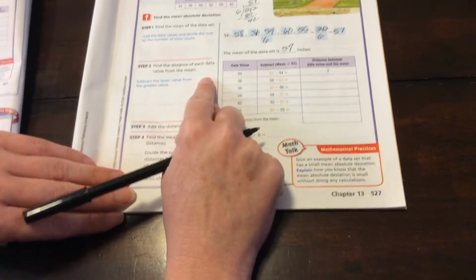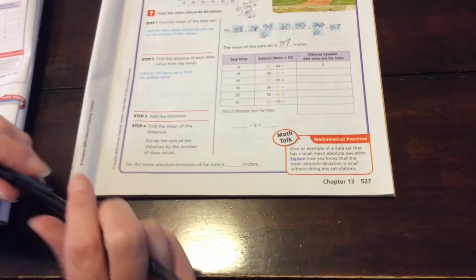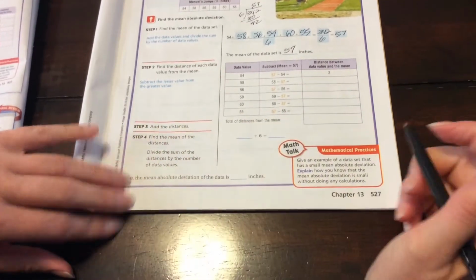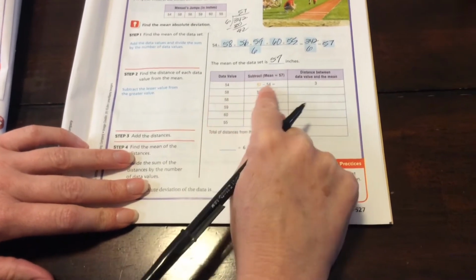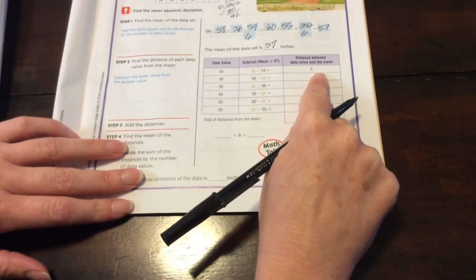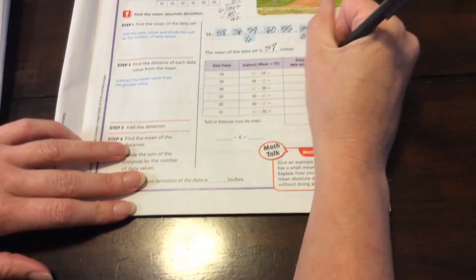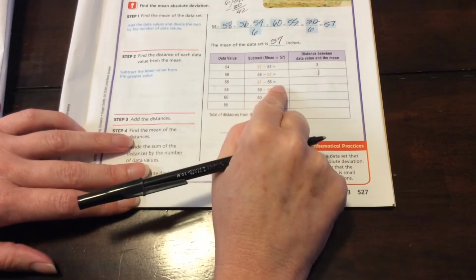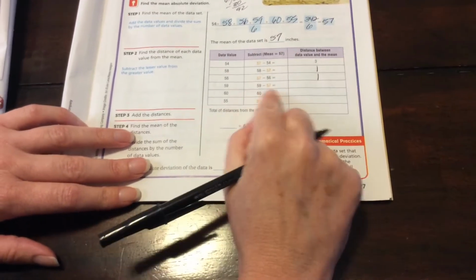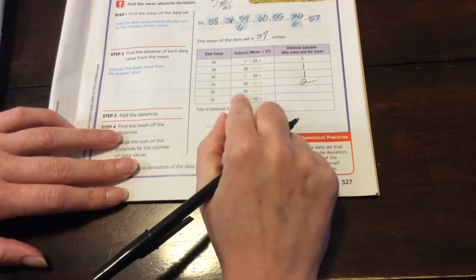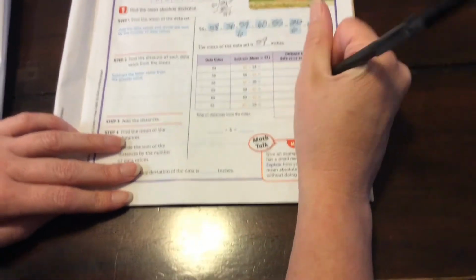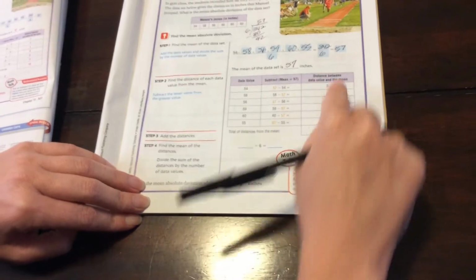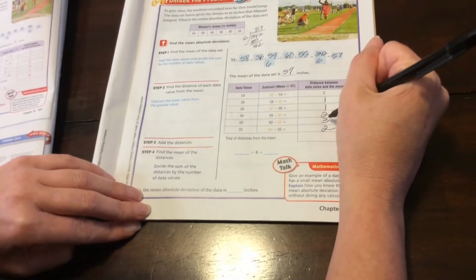Step 2, find the distance of each data value from the mean. So I'm going to subtract the lesser value from the greater value. So my data value was 54. So 57 minus 54 is 3. They did that one for us. 58 minus 57 is 1. 57 minus 56 is 1. 59 minus 57, 2. 60 minus 57, 3. 57 minus 55, 2. And then it says add the distances, so I'm going to total these distances.